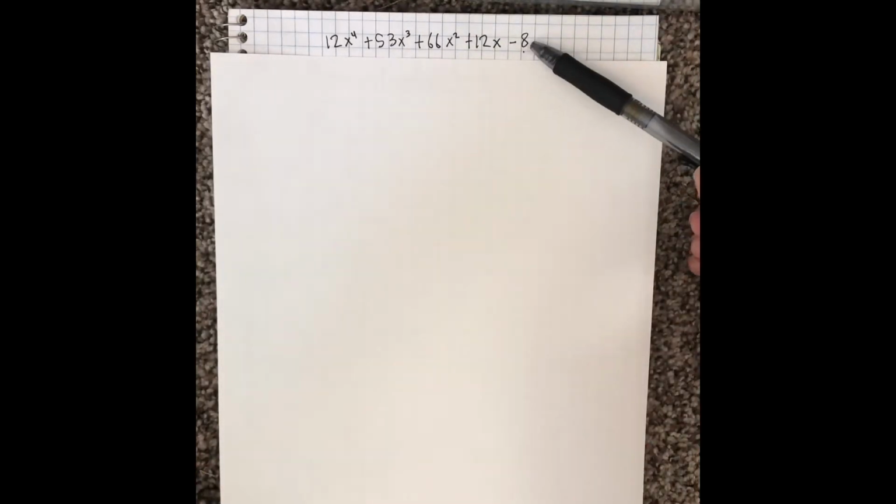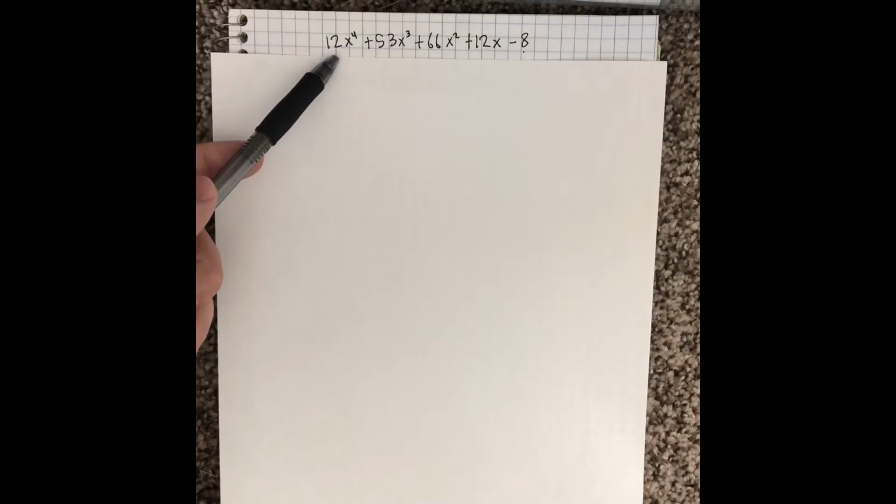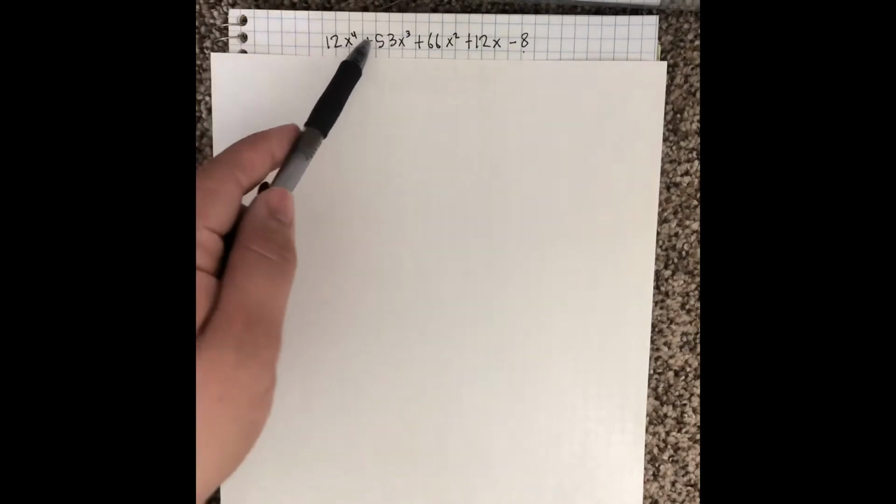The first step is to list all possible rational roots. And how we do that is we're going to take the factors of the constant and divide them by the factors of the leading coefficient. And I'm going to show you what I mean. The constant in this equation is going to be 8 because 8 has no x value next to it. And the leading coefficient in this equation is going to be 12 because 12 has the x value with the highest exponent. And so as a result, 12 is going to be the leading coefficient.